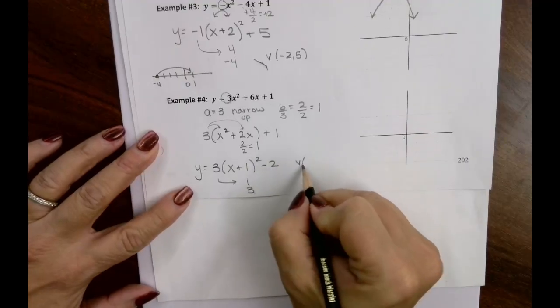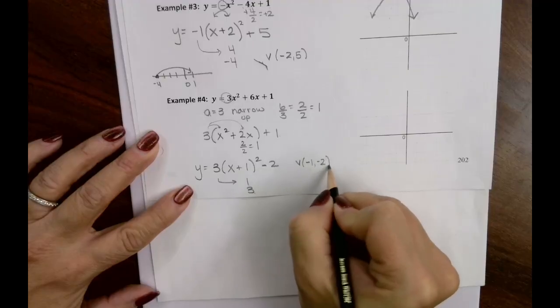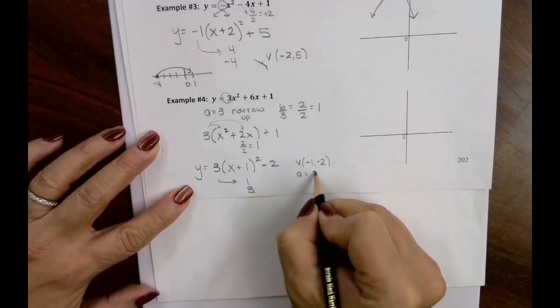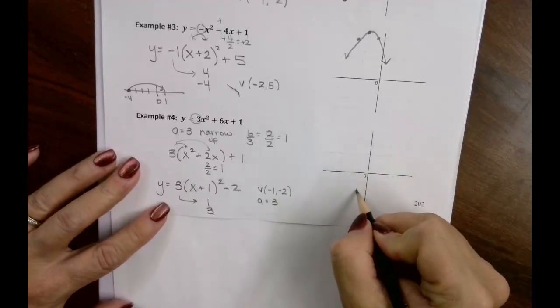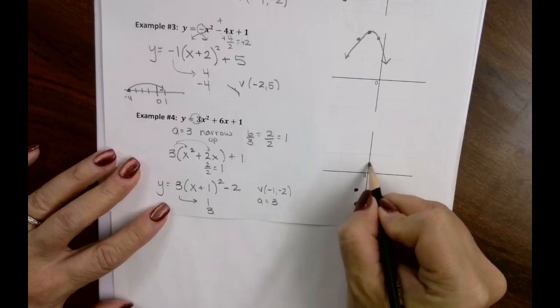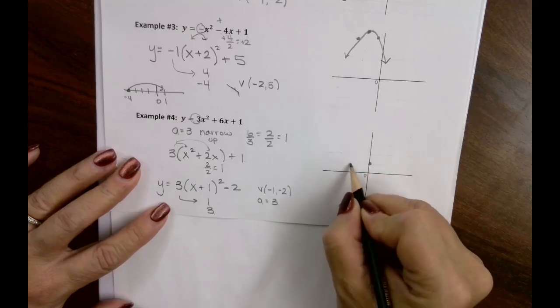So my vertex happens at negative 1, negative 2, and my a value here is positive 3. So negative 1, negative 2 is this guy right here. I go over 1 and I go up 3. 1, 2, 3, 1, 2, 3.